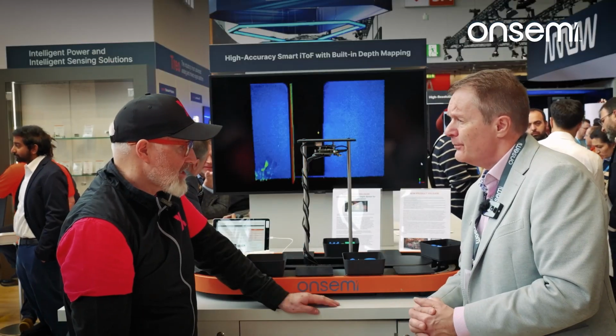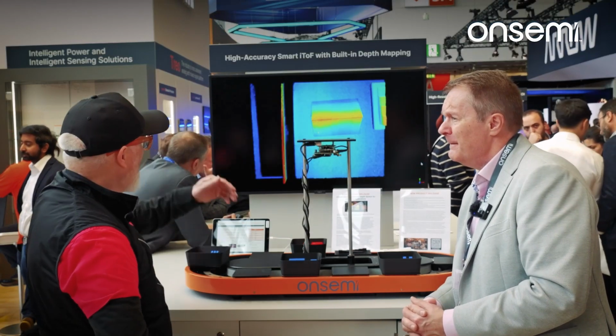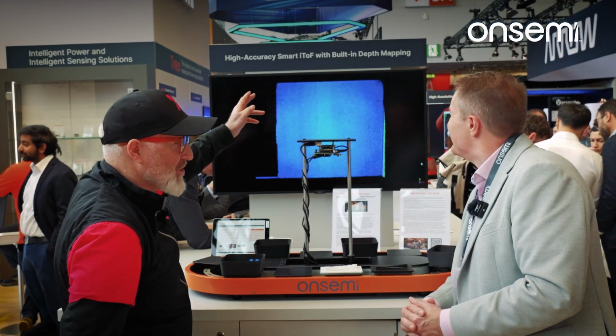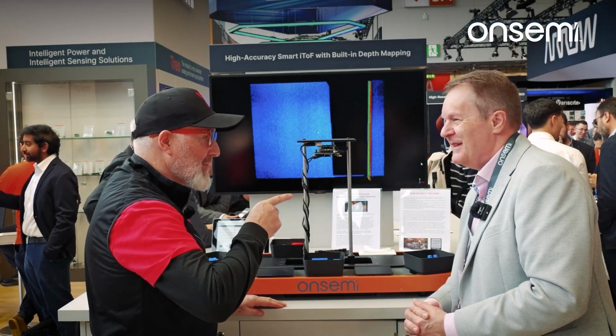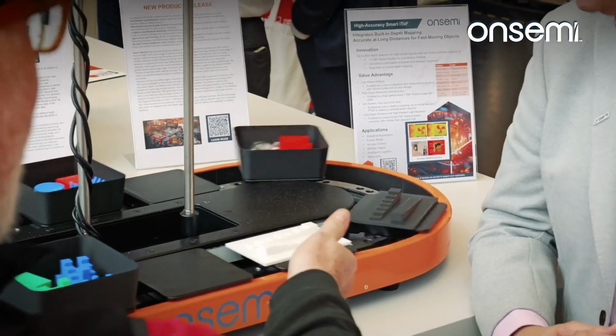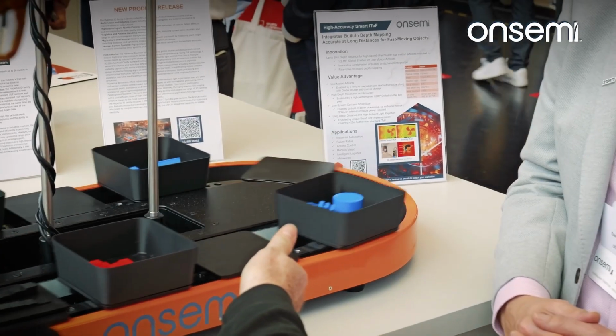Excellent. Well, that's a very good introduction to what was high accuracy smart iToF with built-in depth mapping, and now we understand what depth mapping is with your train set. Wonderful. I haven't had a train set demo at Embedded World, so now I have.